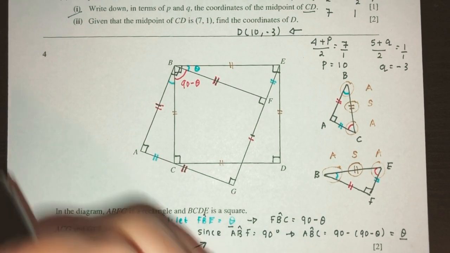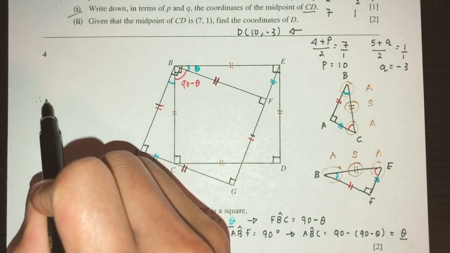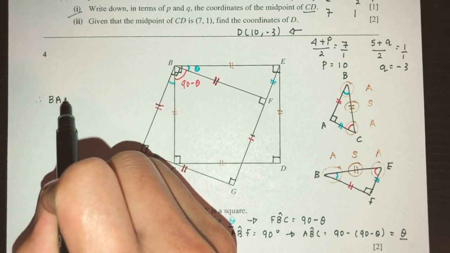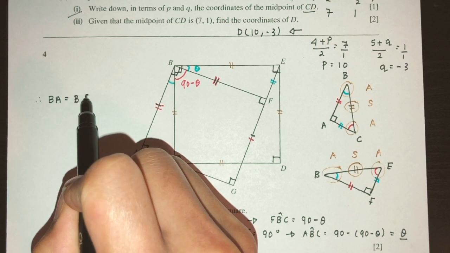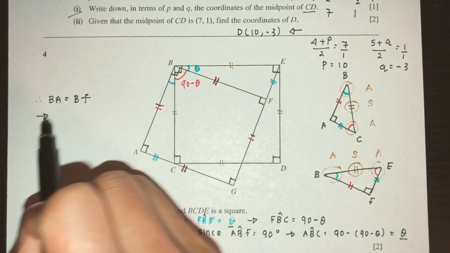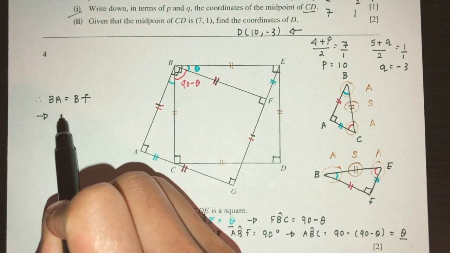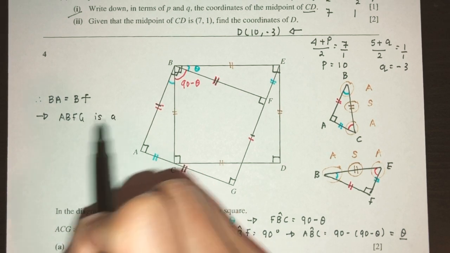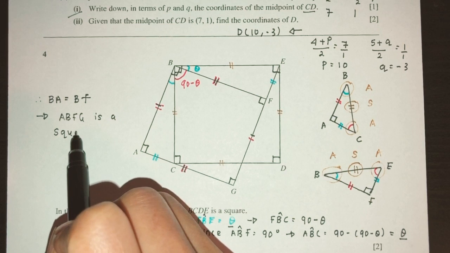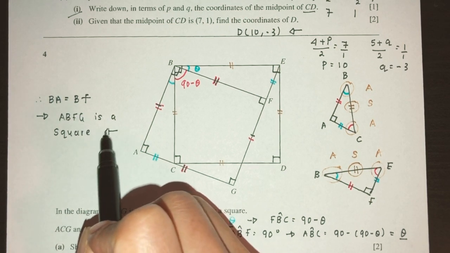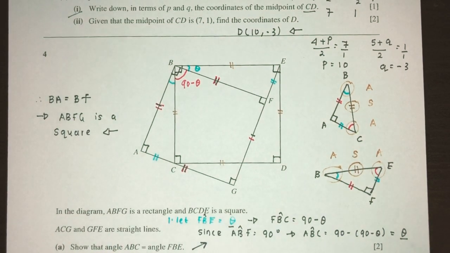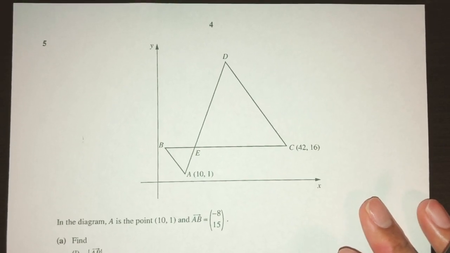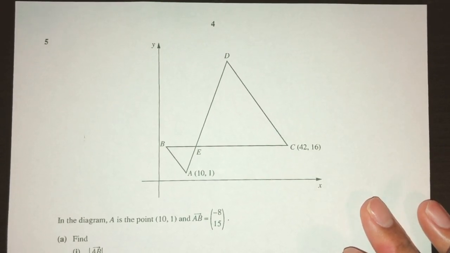So the main conclusion is we have realized that the side BA is equal to BF, and from this we have realized that the shape ABFG is a square. So that's how we have realized this is true. Okay, and that will be your question number 4. Let's move on to question number 5.